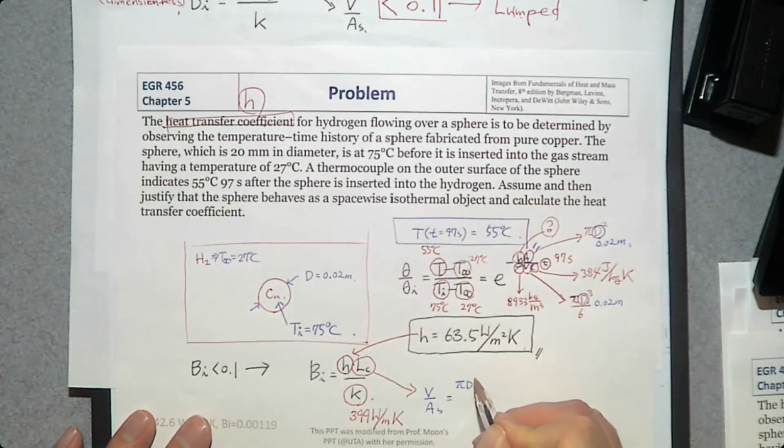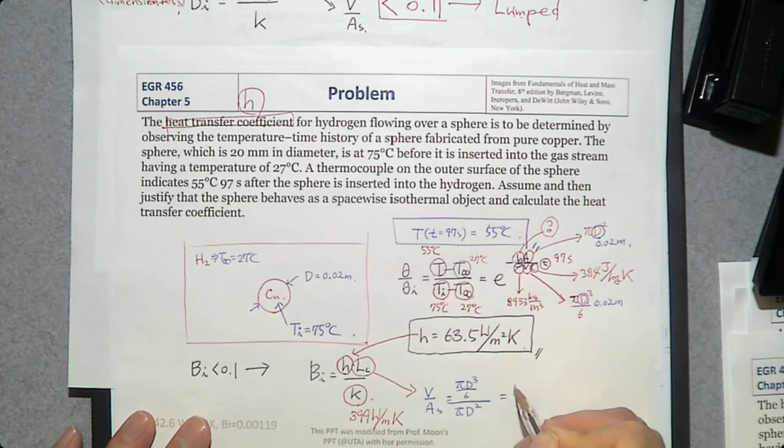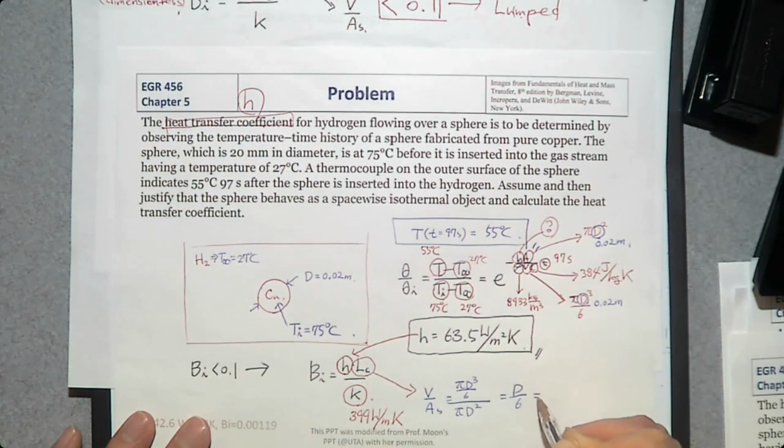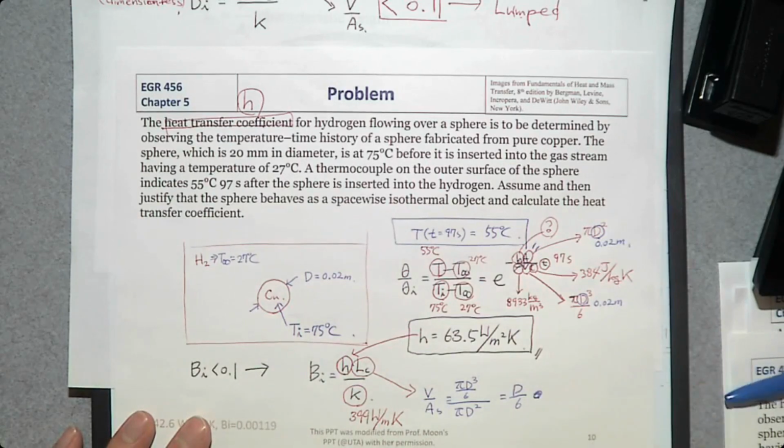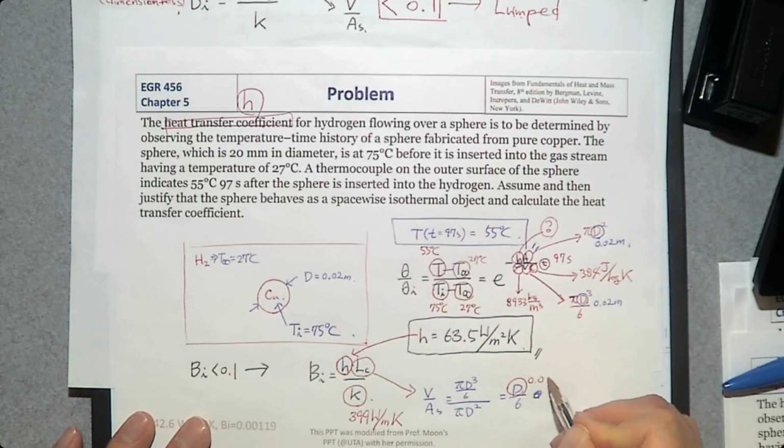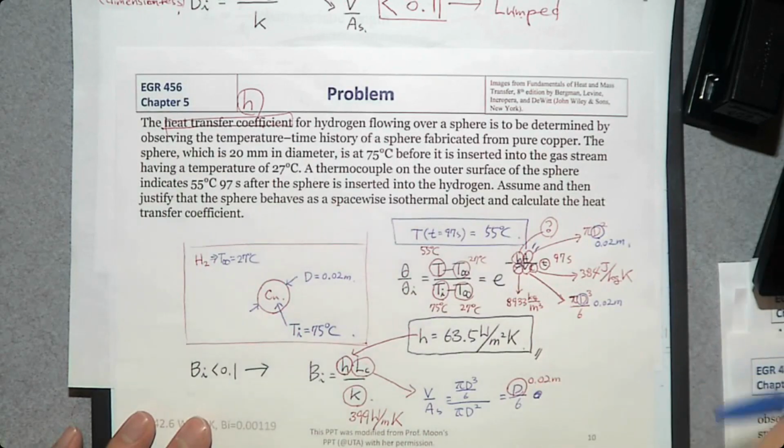Pi d cube divided by 6. What is the area? Pi d square. So this is going to be d over 6, and the d is going to be 0.02 meter.